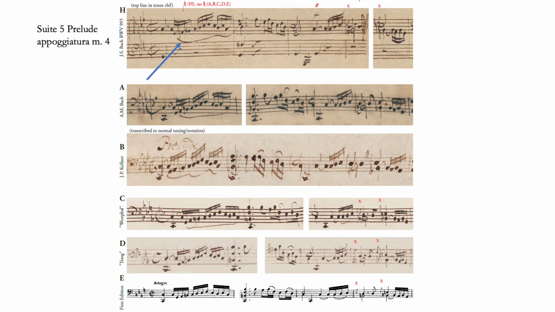While the key signature for the second bourrée in Suite 3, also in C minor, only has 2 flats, the fifth suite key signature has 3 flats. Additionally of interest, sources C and E have a key signature addition of a natural sign on the top line of the staff, indicating G natural for the scordatura top string.